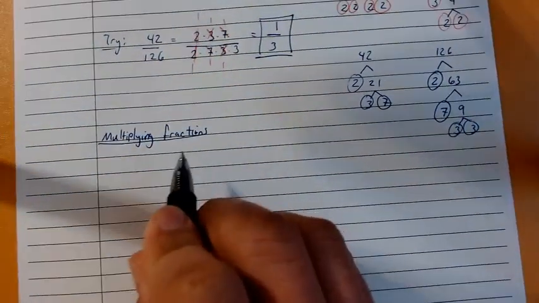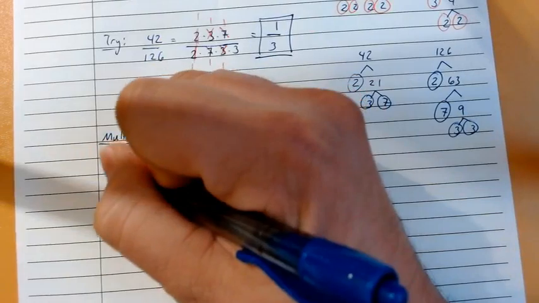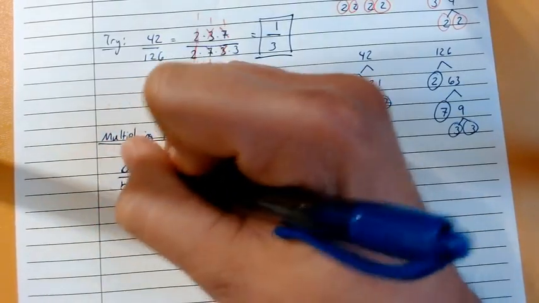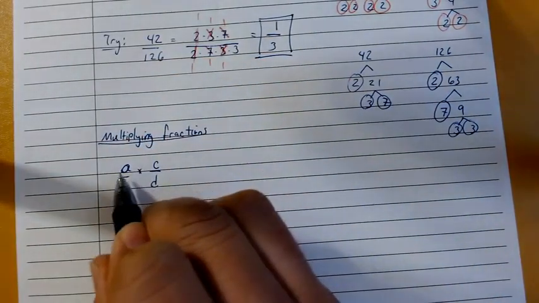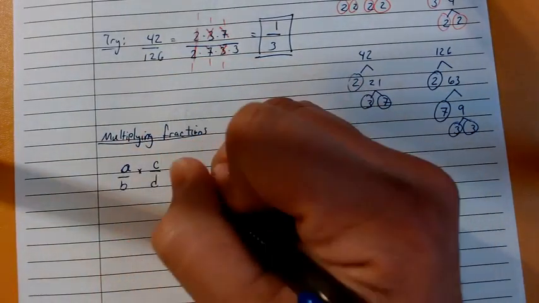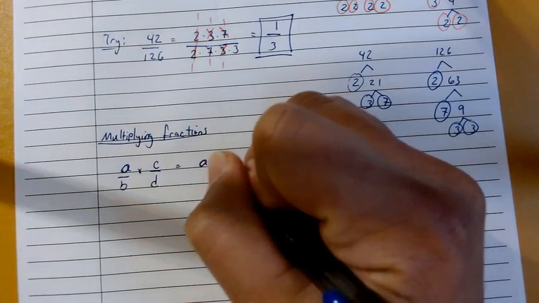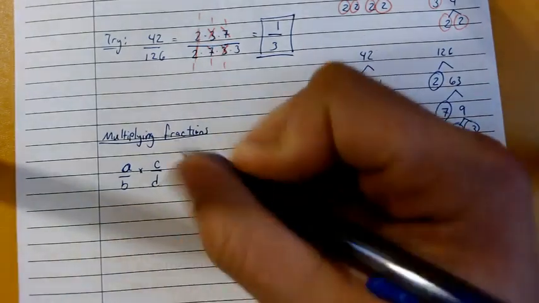Okay. Whenever you multiply fractions, if you have a fraction like a over b, and you multiply it times a fraction c over d, you just go right across. A times c, that's your new numerator, and b times d, that's your denominator.